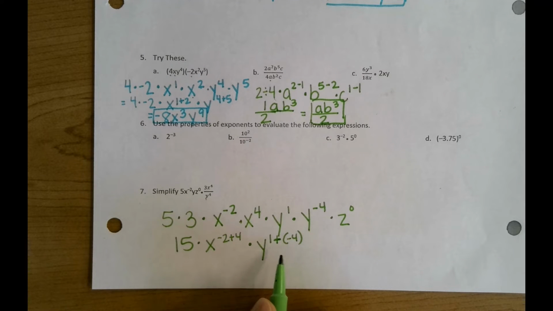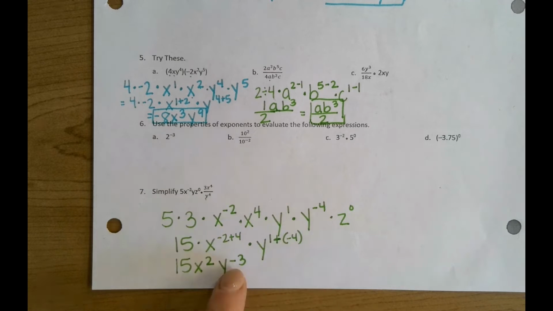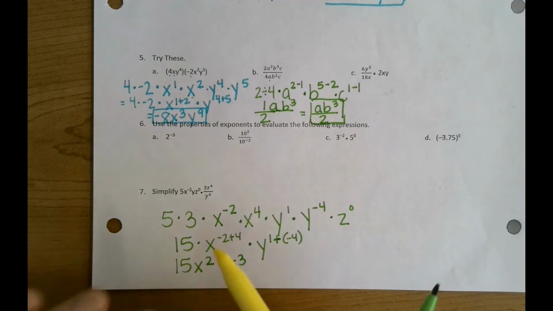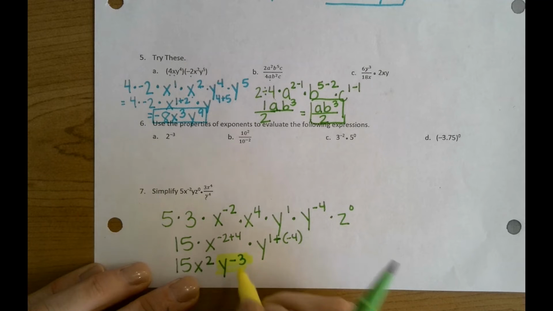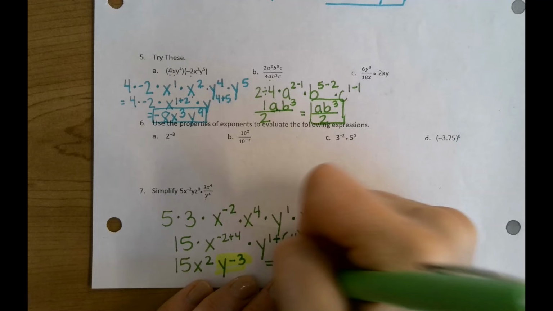All right. Now let's simplify by adding our exponents. So 15x and then negative 4 would be y to the negative 3. We cannot have a negative exponent, so we need to move just this term, y to the negative 3, to the denominator. So everything else stays on the numerator, 15x squared. So it becomes positive. So this would be your final answer.